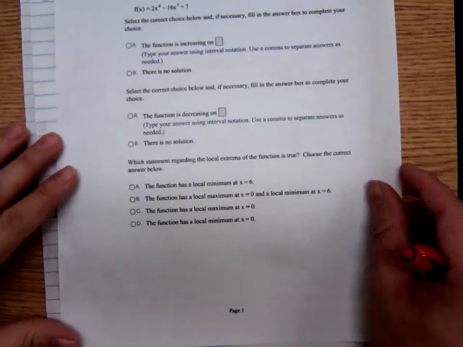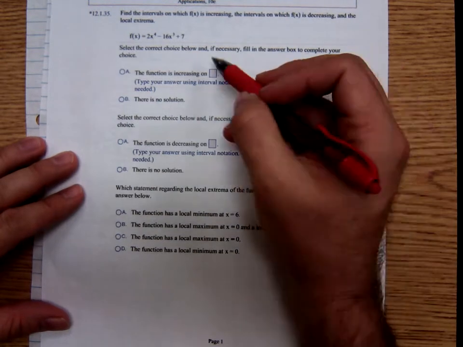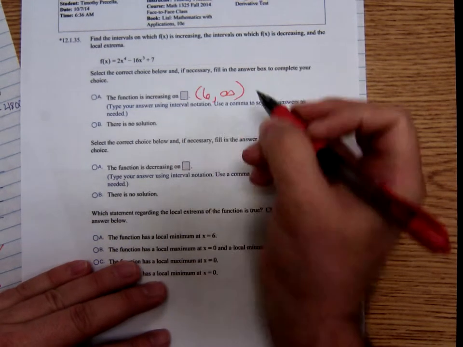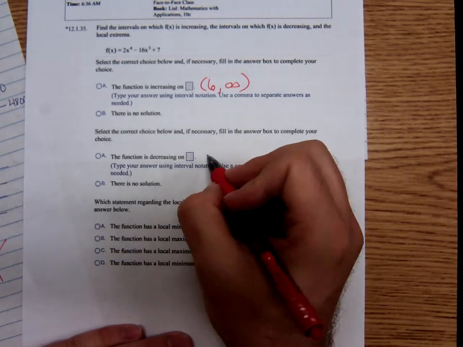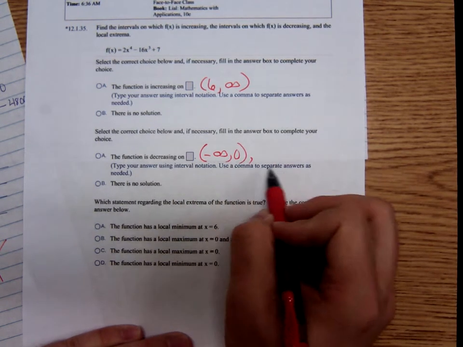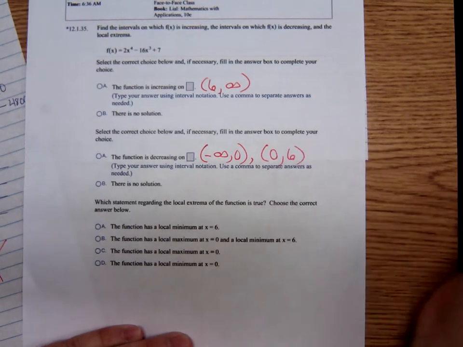And looking here at the problem, remember going back to the problem, we've determined when it was increasing. We said it's increasing from 6 to infinity. It's decreasing from negative infinity up to 0. Use a comma to separate those intervals, comma 0 to 6.